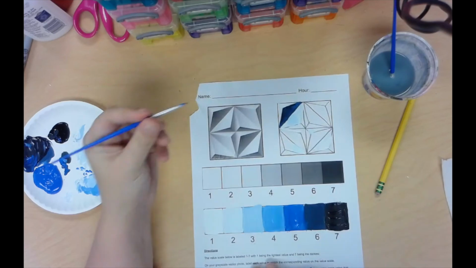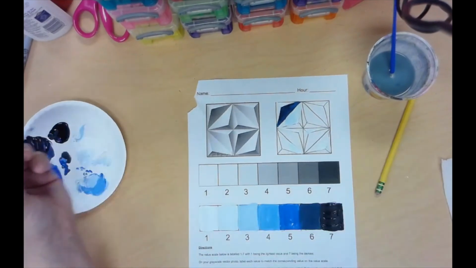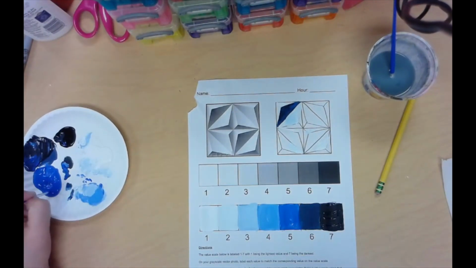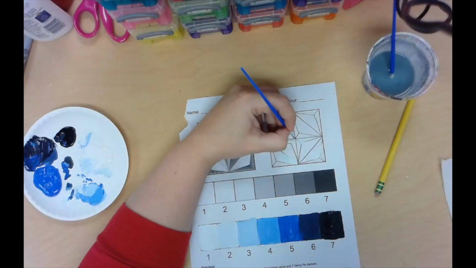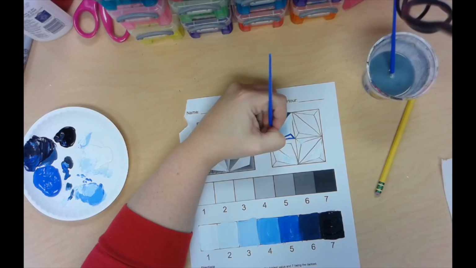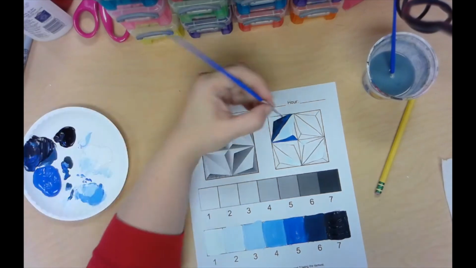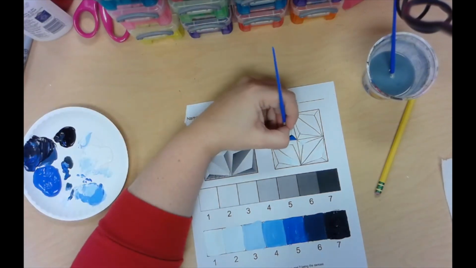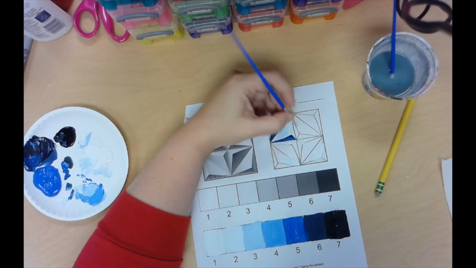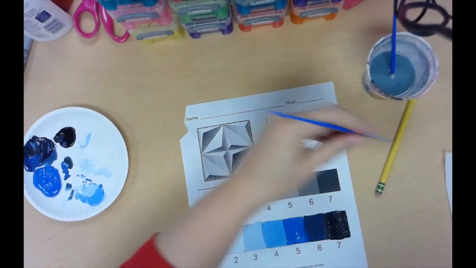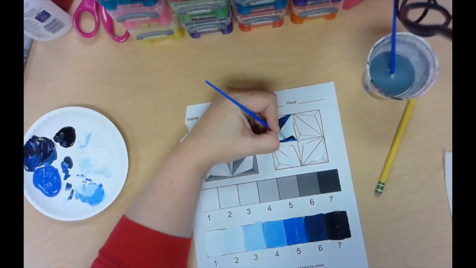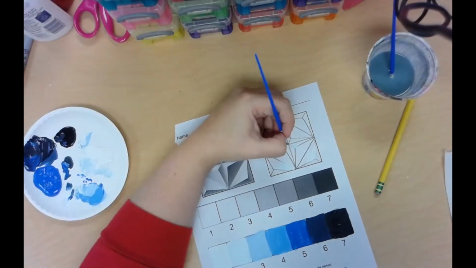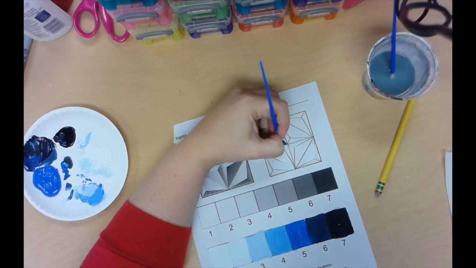Okay, so you're going to paint this whole practice one as well, using your value scales as kind of your reference point as to what you should be doing. Okay, like I said, I'm not going to finish this whole thing while you guys are waiting to get to work, but do your best to kind of match what you see. This is just practice, once again, to kind of get your eyes going so that we can start thinking about what we're going to be doing on our projects.